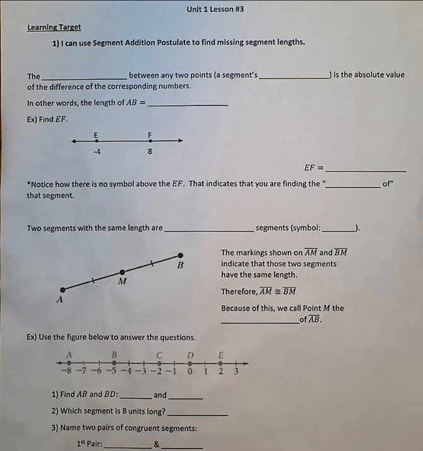On to our third lesson of the first unit of geometry. We're going to talk about the segment addition postulate today. At the end of this lesson, you should be able to use the segment addition postulate to find missing segment lengths. All right, let's jump right into it.